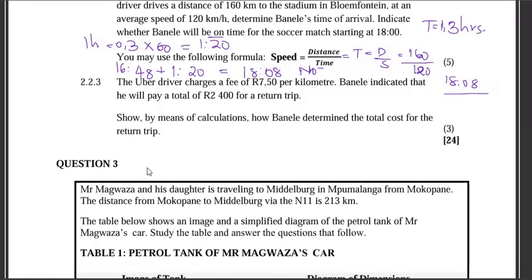The Uber driver charges a fee of 7 rands 50 cents per kilometer. Okay, what are we covering? We are covering a distance of 160 times the money that is going to be charged.